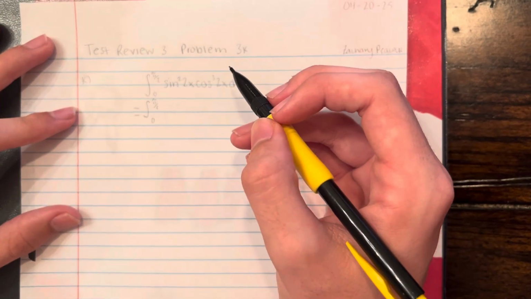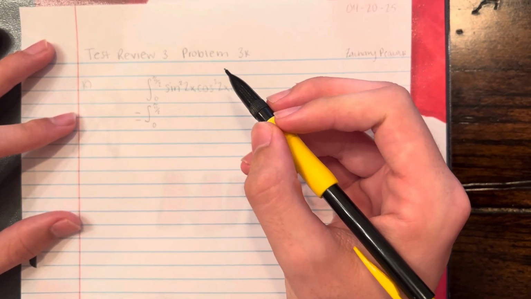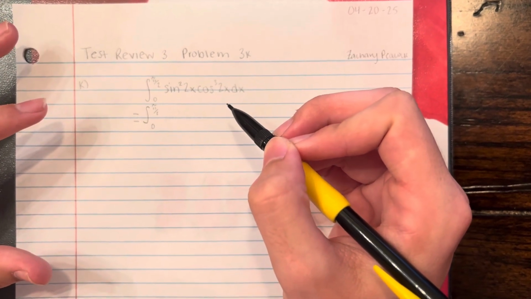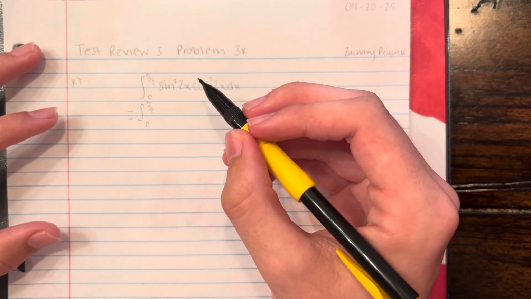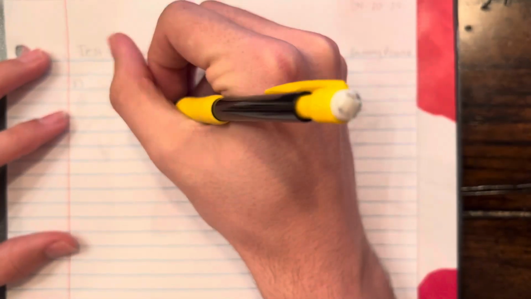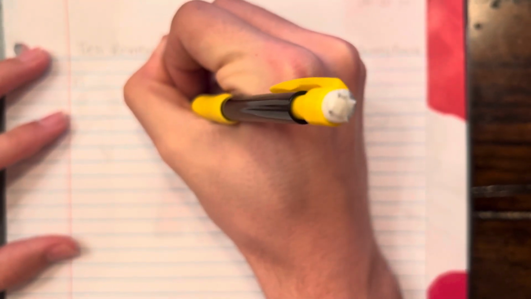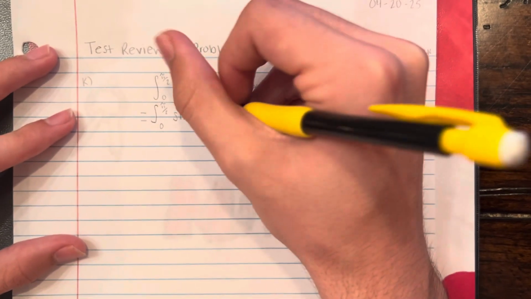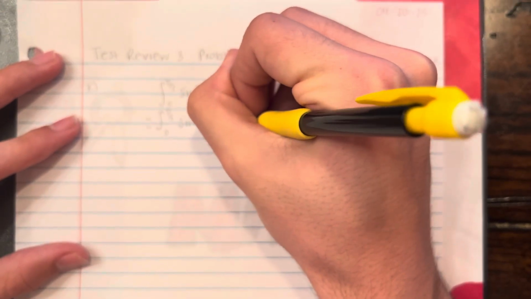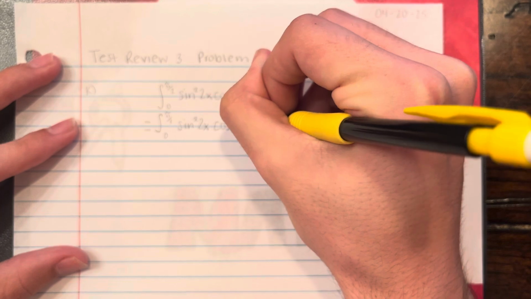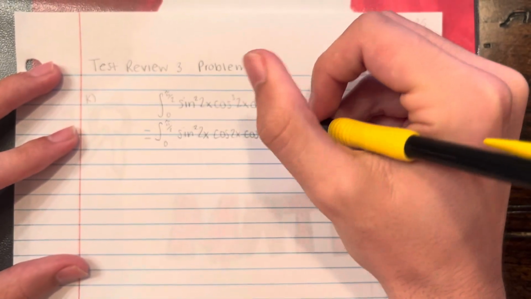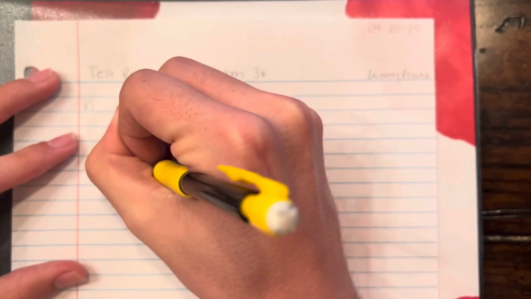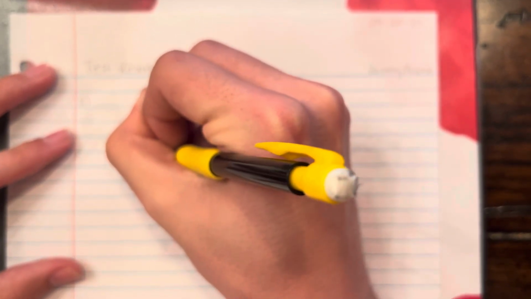Okay, so today we're going to be working with our trig integrals. But before we can actually take the integral of this problem, we're going to have to get it into a form where we can do so. So we're going to keep our integral sign, keep our sine squared of 2x, and then separate our cosine cubed of 2x into cosine of 2x times cosine squared of 2x, and make sure to bring our dx down. And after we do this, we can keep moving on.